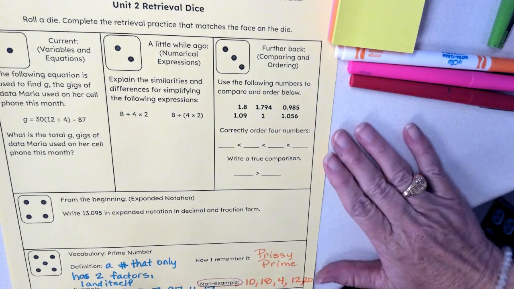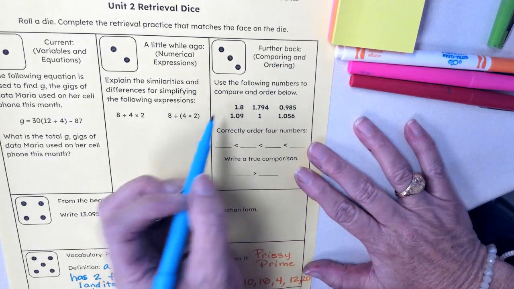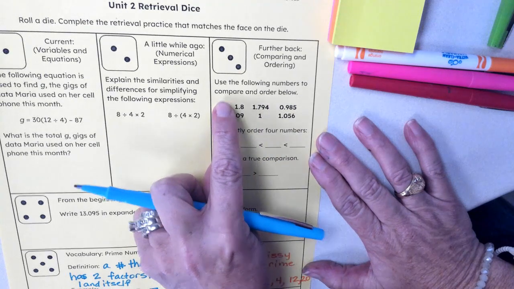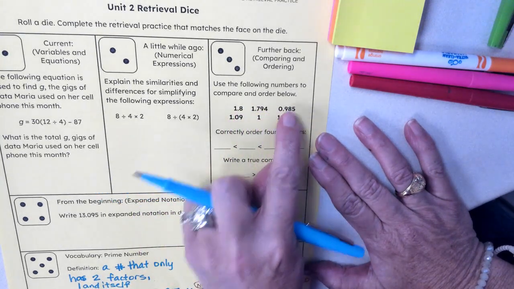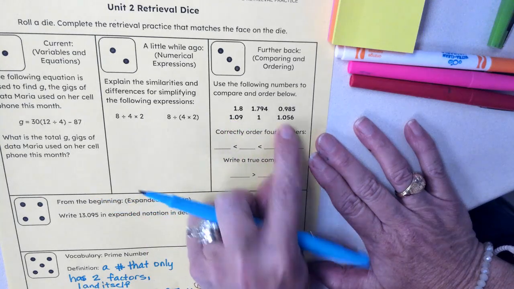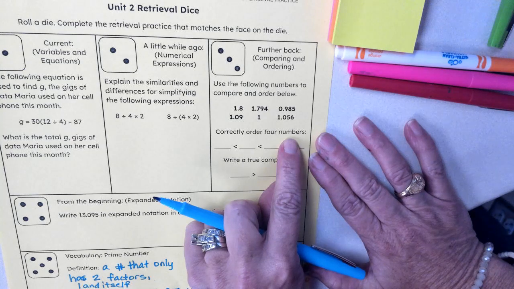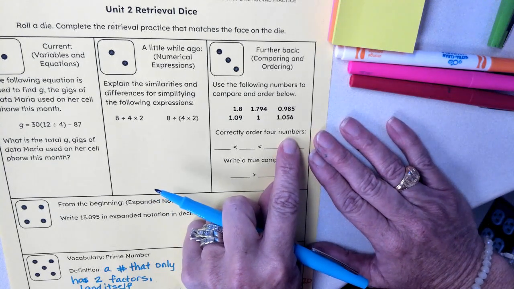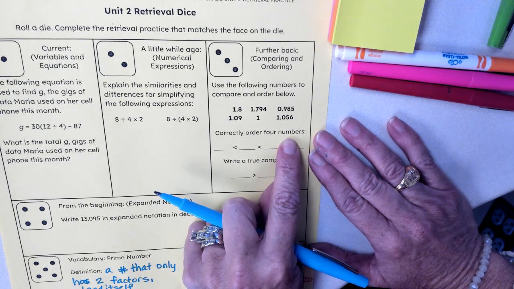Okay, for number 3, they're asking us to compare and order numbers. What they have done is they have given us the following numbers to compare and order below. So I have 1, 2, 3, 4, 5, 6. They said that we could only choose 4, but I don't really like that. So we're going to go ahead and do all 6, because if you can do 6, you can do anything.